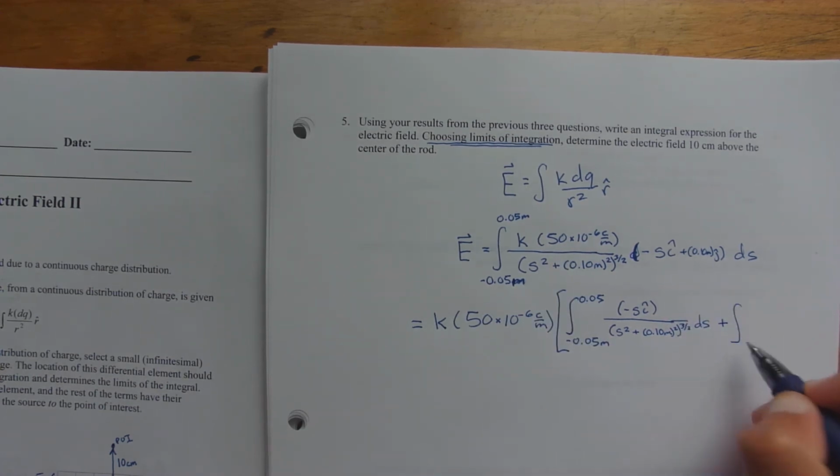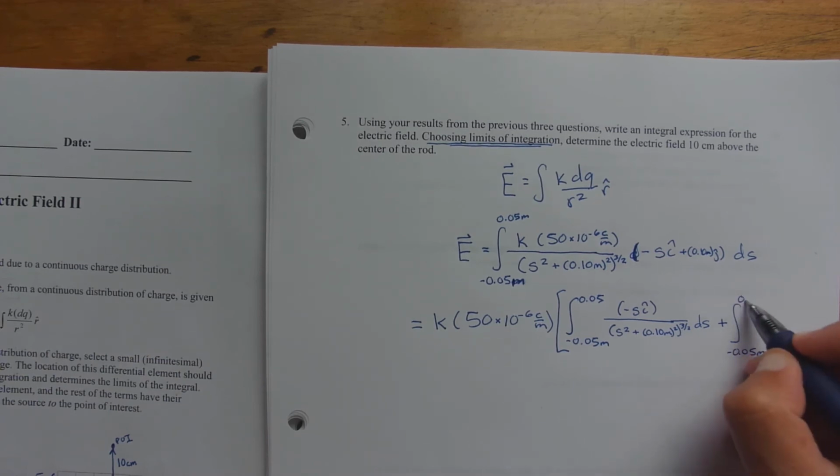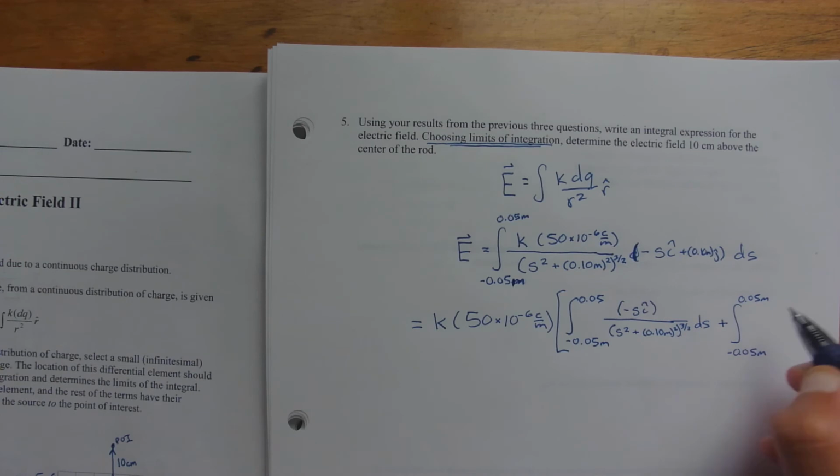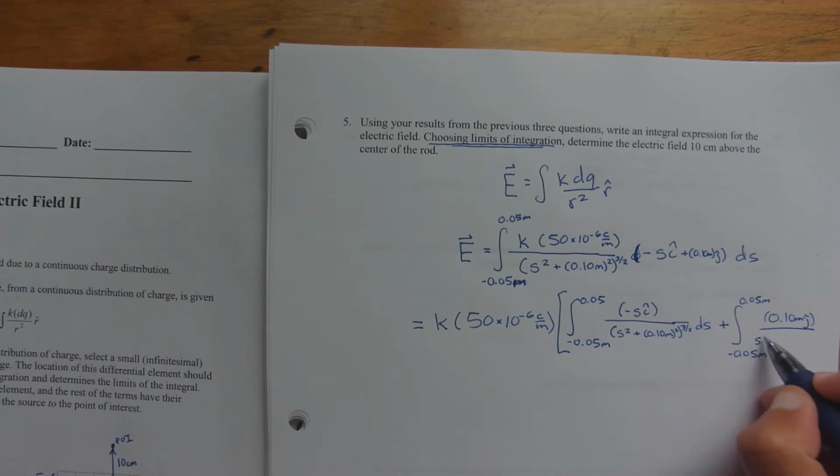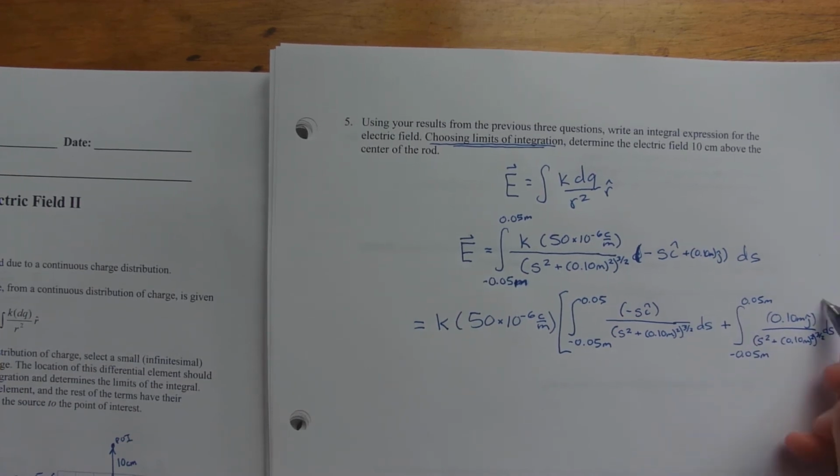That's plus the integral from negative 0.05 meters to 0.05 meters, 0.10 meters in the j hat direction, divided by s squared plus 0.10 meters squared to the 3/2 power ds. So we got two different integrals to do there, and that will tell us what the electric field is.